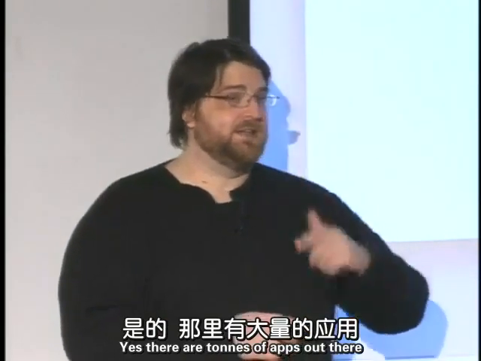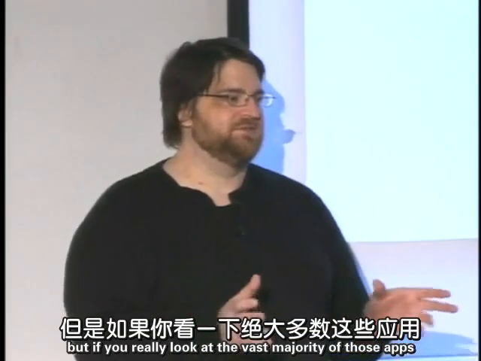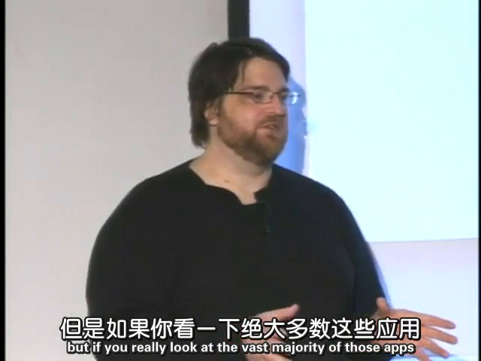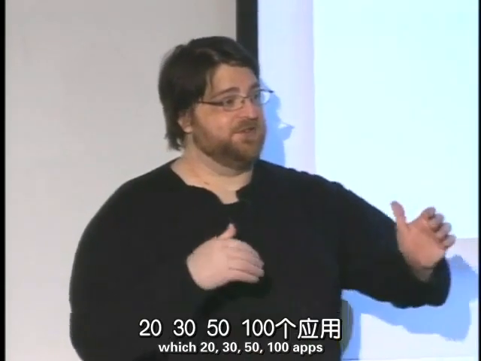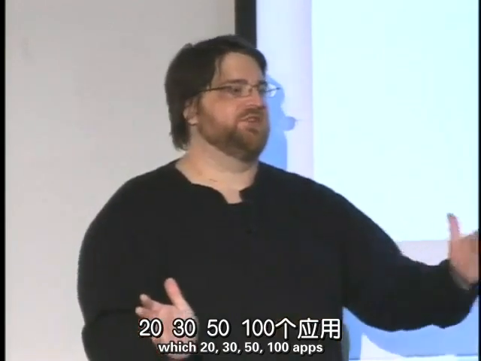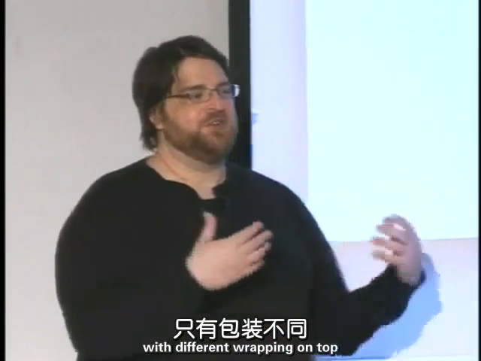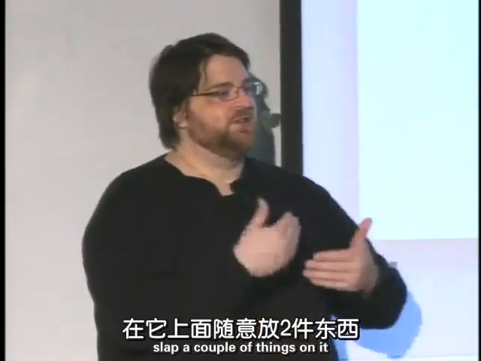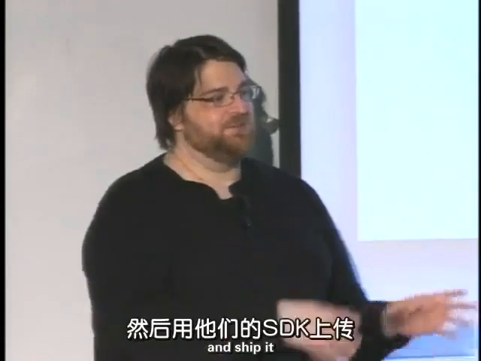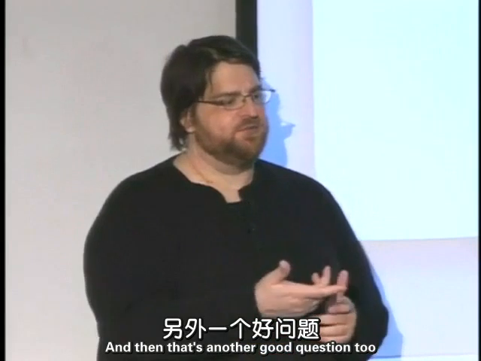And yes, there are tons of apps out there, but the vast majority of those are running very simple engines, 20, 30, 50, 100 apps that do almost the exact same thing underneath, with different wrapping on top. The reason is it's easier to grab a template, slap a couple things on it, and ship it with their SDK.